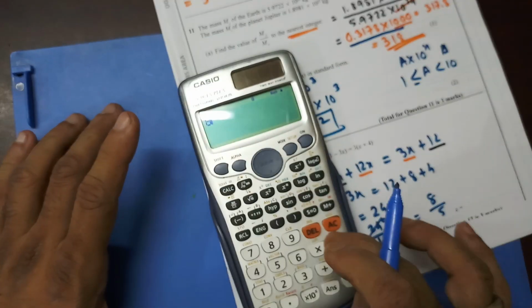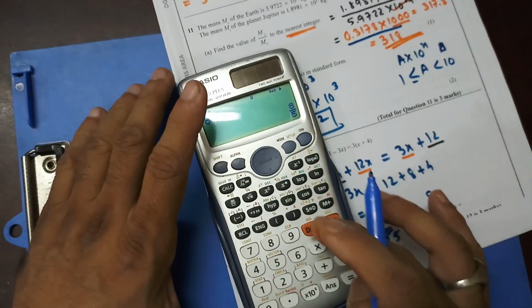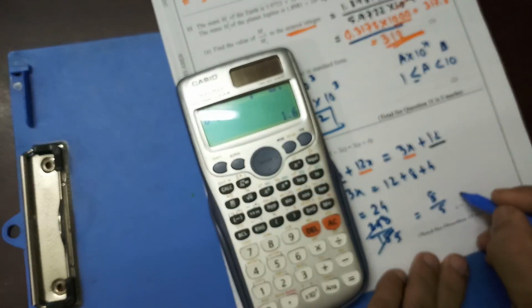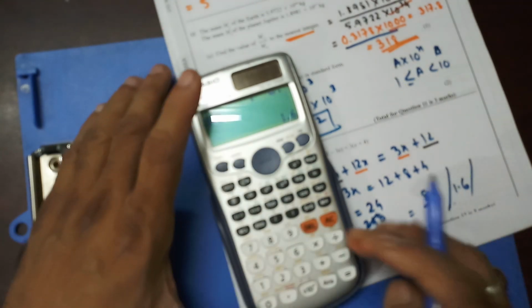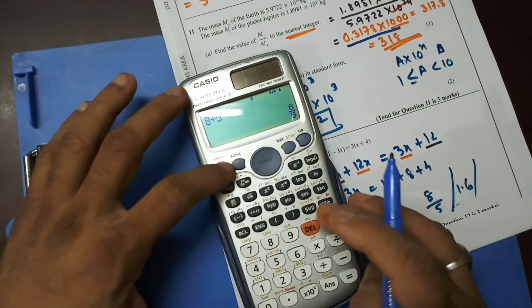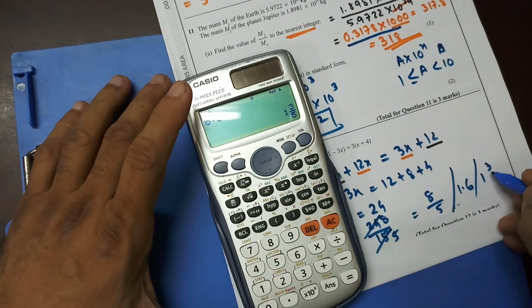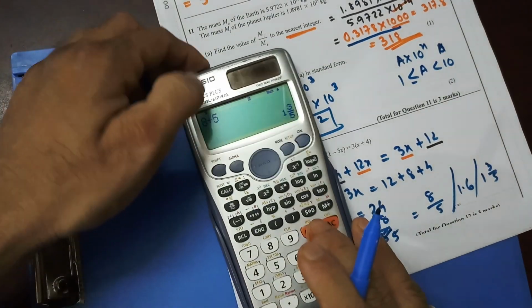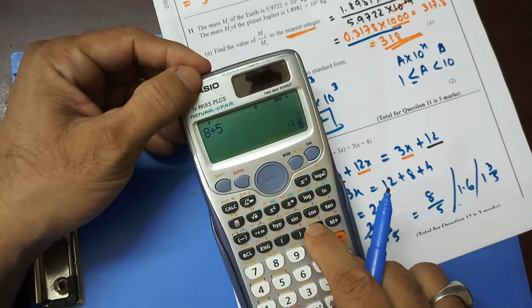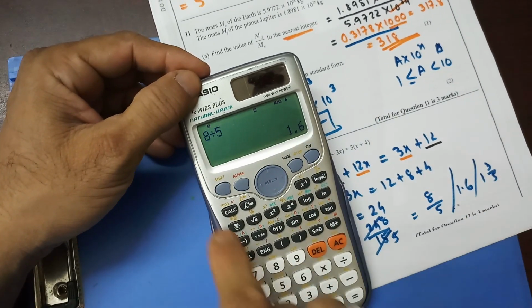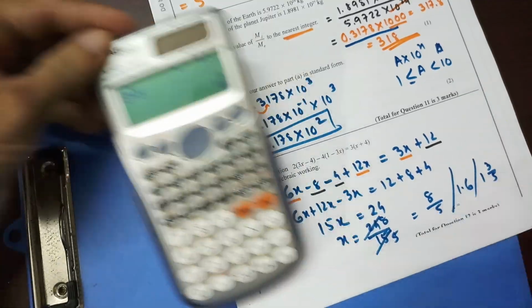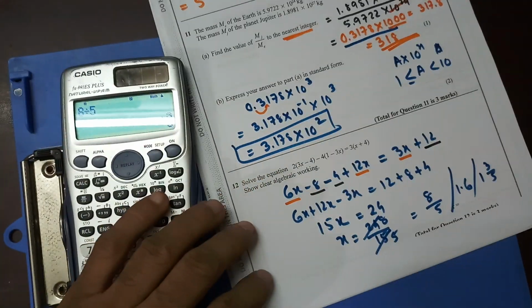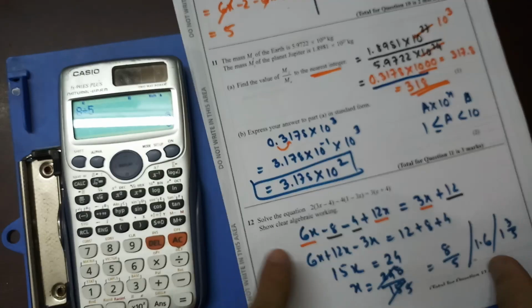So you can write down 8 by 5, or you can write down 1.6, or you can put it in the mixed number. Okay, mixed number is going to be 1 3 by 5. Okay, the way I did see that, if we press this sign, it's gonna be 1.6. If you press shift and this, it's gonna be mixed number. Okay, so either one will do. Okay, so that's it.